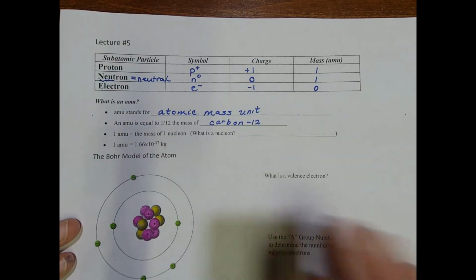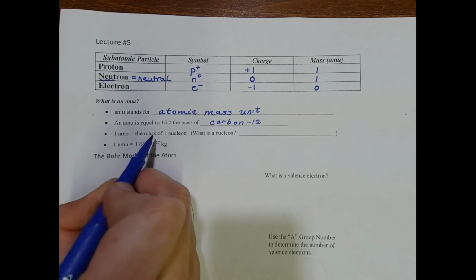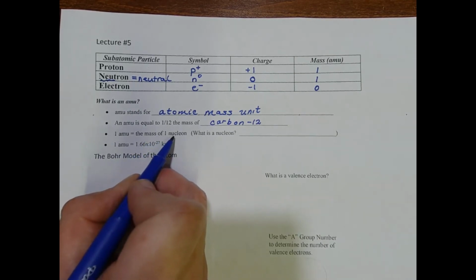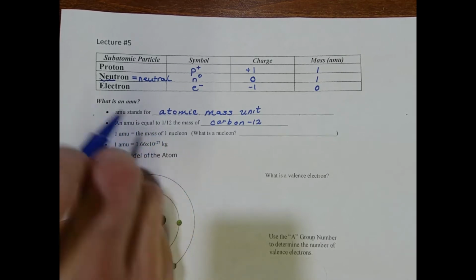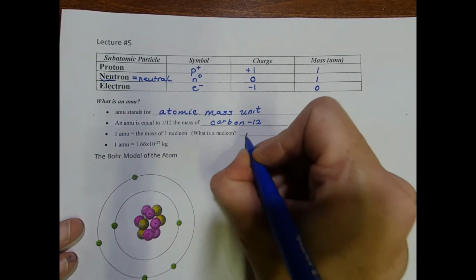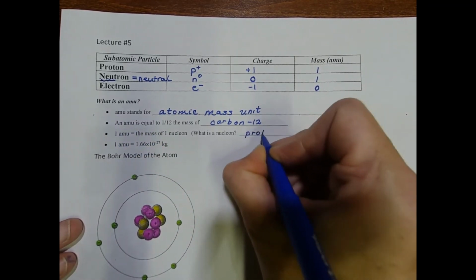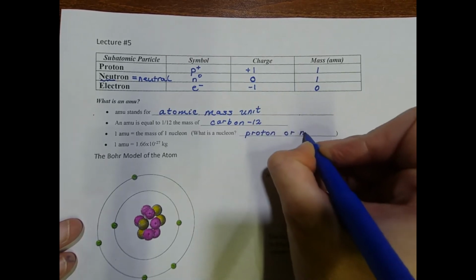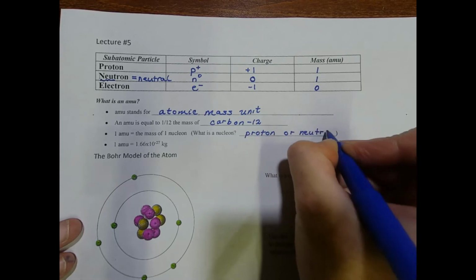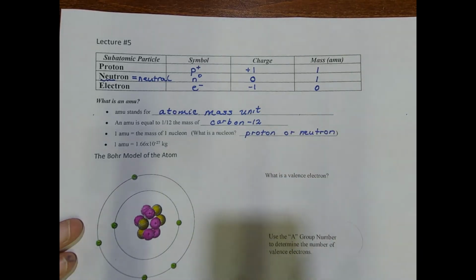And then 1 AMU is also defined as being the mass of 1 nucleon. And you could almost probably guess what a nucleon is. Well, a nucleon is going to be a proton or a neutron. And they're called nucleons because they're in the nucleus of the atom.